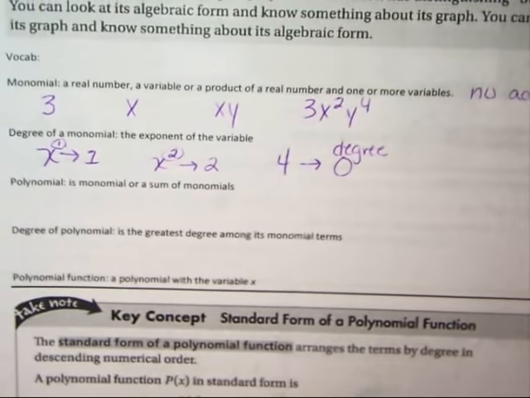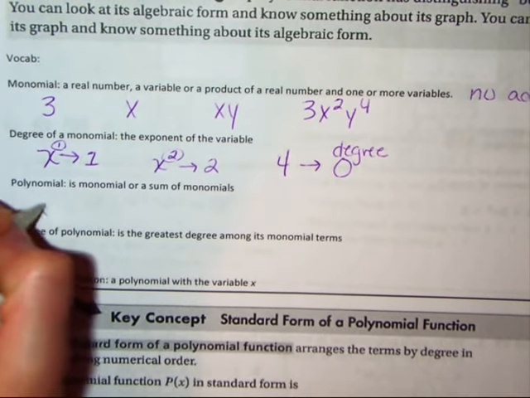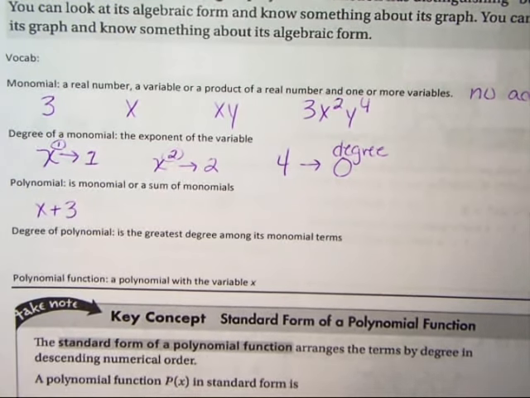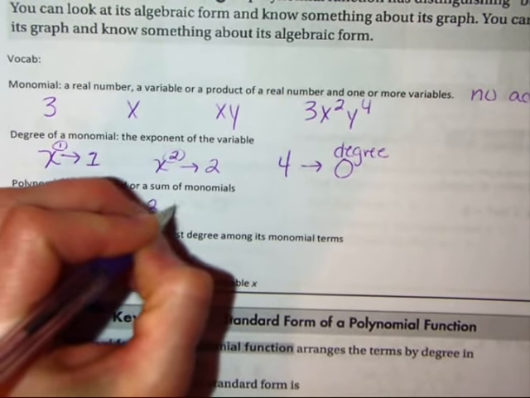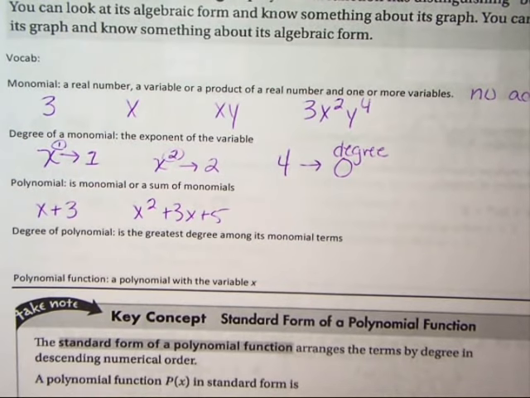Now a polynomial is technically a monomial or the sum of monomials. So for example, x plus 3 is a polynomial. It's two monomials together. Or x squared plus 3x plus 5. That's a polynomial. It's just multiple monomials together.